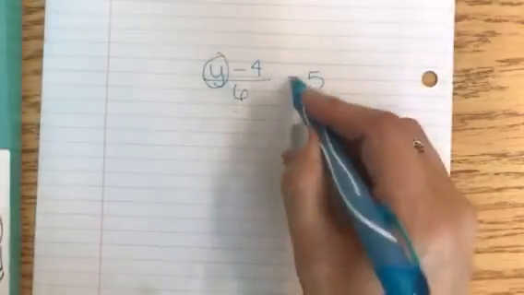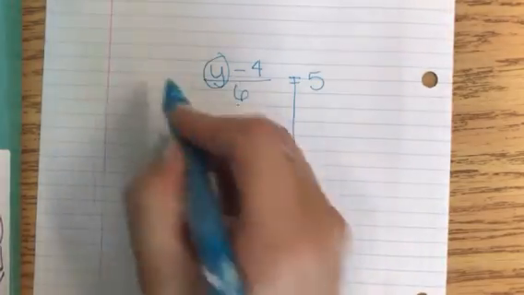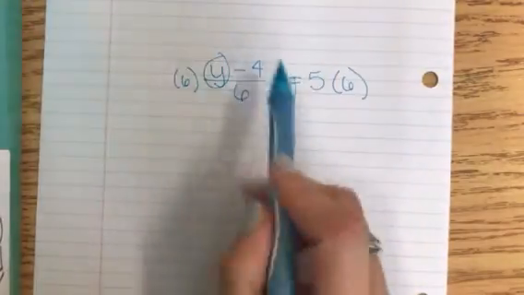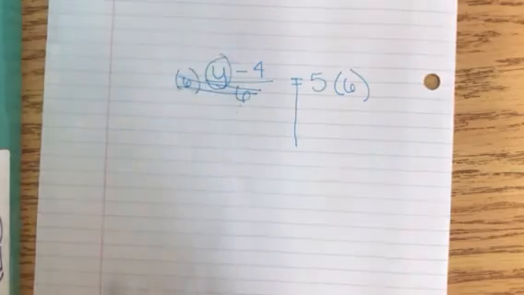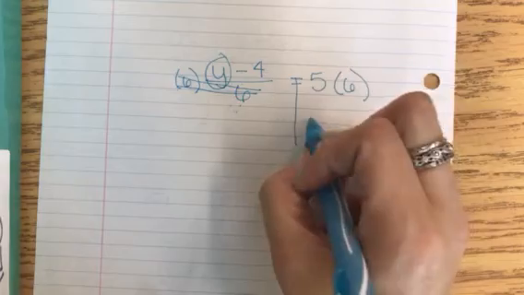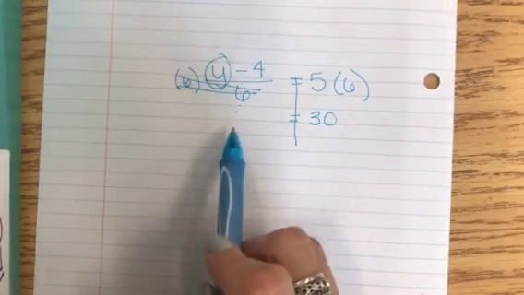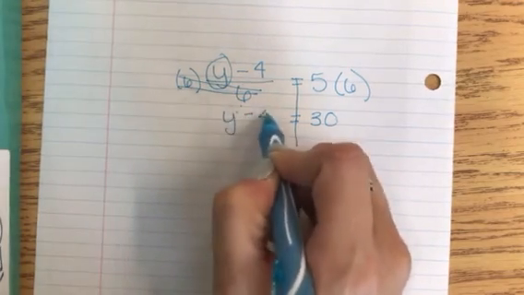Okay, so I'm going to still identify my variable. Okay, I'm going to undo my division first. So I'm going to undo division with multiplication. Now, even though there's more stuff happening over here, these two things still just cancel each other out. Okay, over here we'll get 5 times 6, which is 30. And we will bring down anything that we did not cross off. So the only thing we didn't cross off was y minus 4.